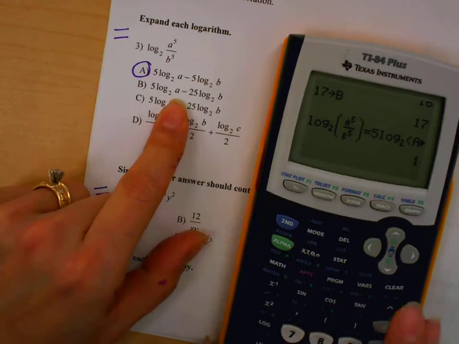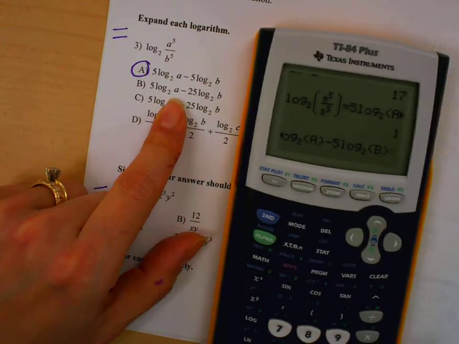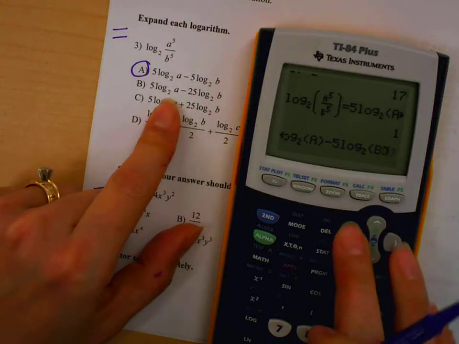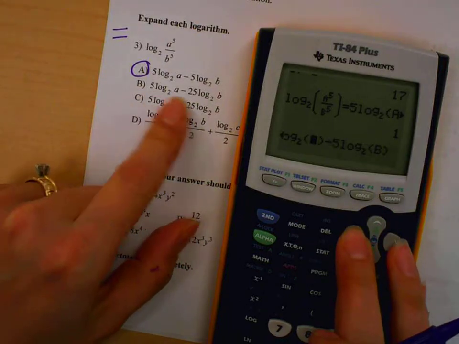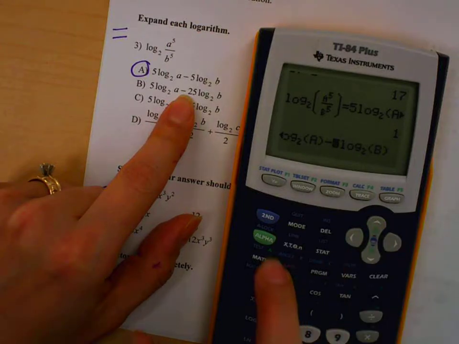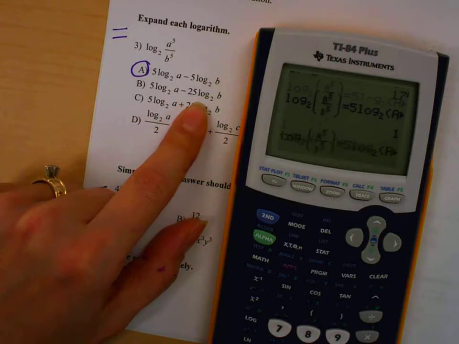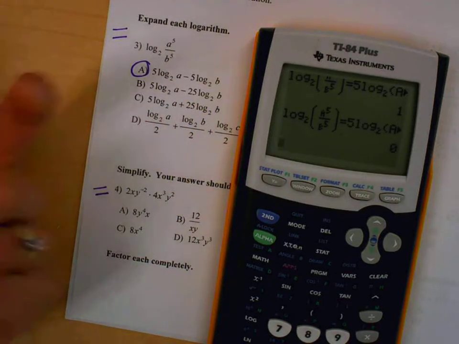So in this case, let's quickly see what it would look like if it was wrong. I'm going to highlight this so I don't have to retype the whole thing, and I'm just going to change a few things here. If we notice, the only difference here on B and A is it says 25 instead of 5. So we're going to insert a 2, and now I put answer B in. And you can see it's 0. That was not the right answer.